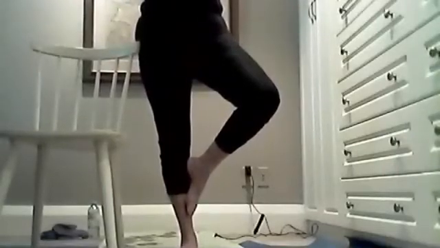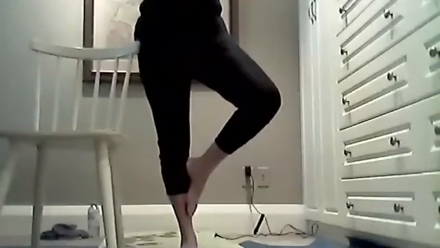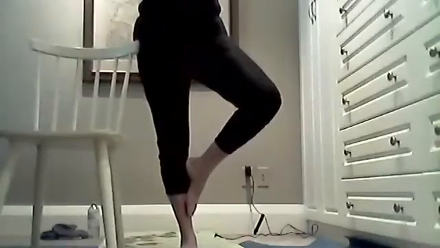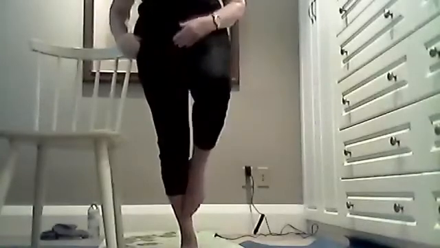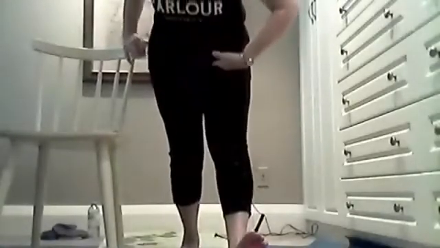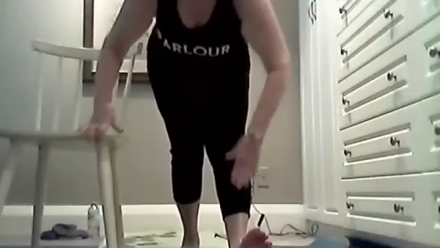Hold it here. We're holding this for 5, 4, 3, 2, and 1. Hands down, knee to the front. Extend that leg out in front of you. Heel on the floor, bend the back knee. Hinge from the hips. Slide your hands down.